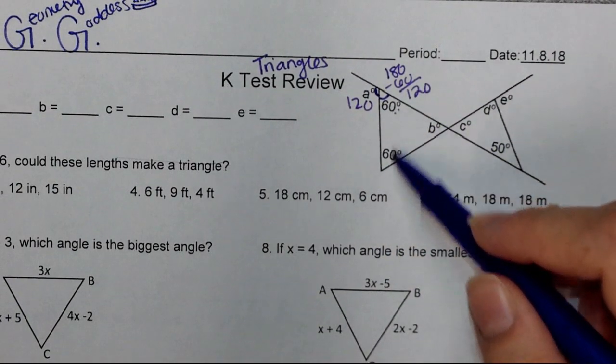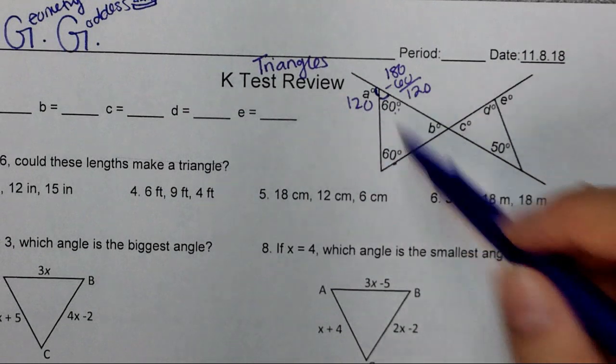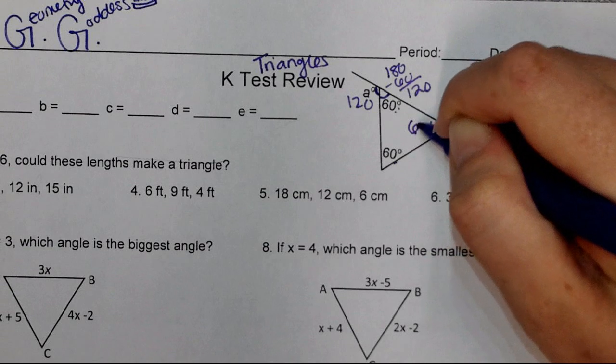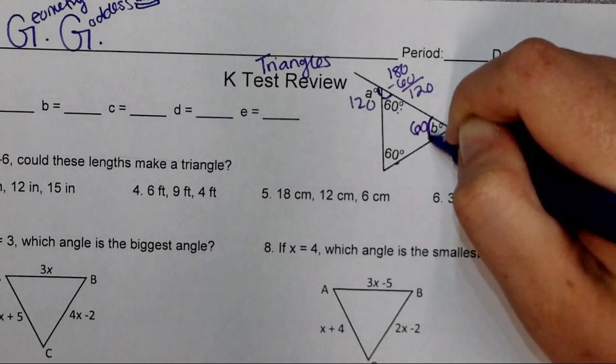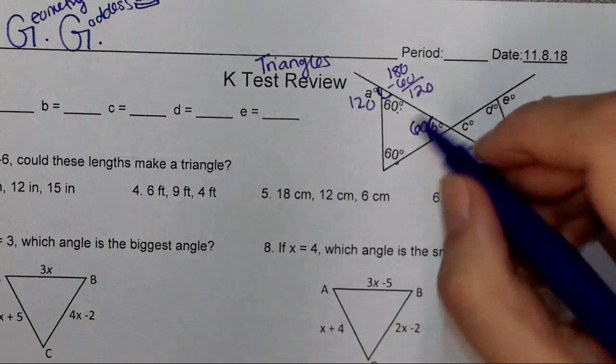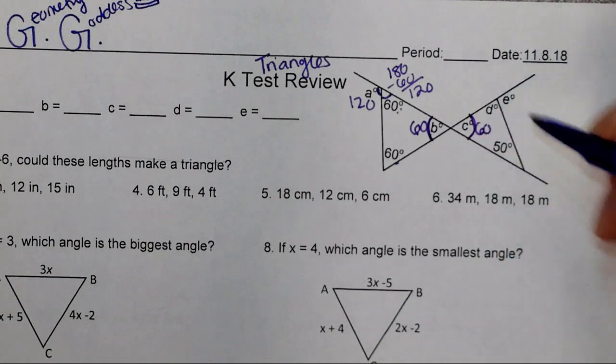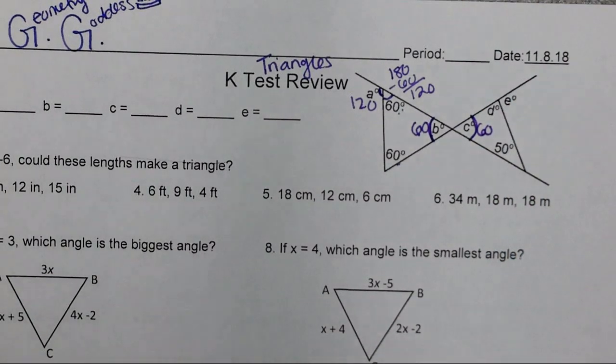Next, I've got two angles that are 60. Angles in a triangle have to add up to be 180 degrees, so that means that this angle B is also going to be 60. B and C are vertical, which would make this one also 60.